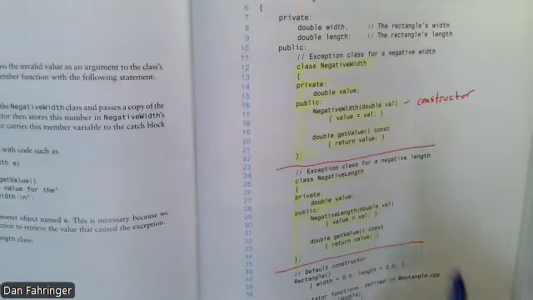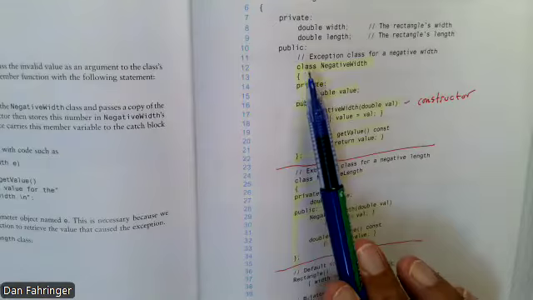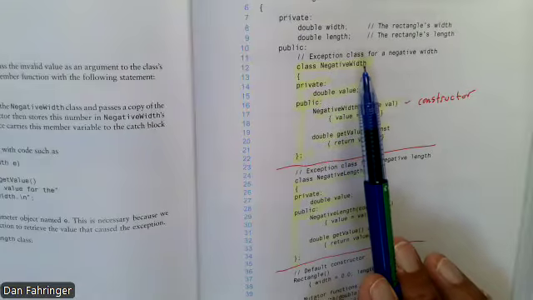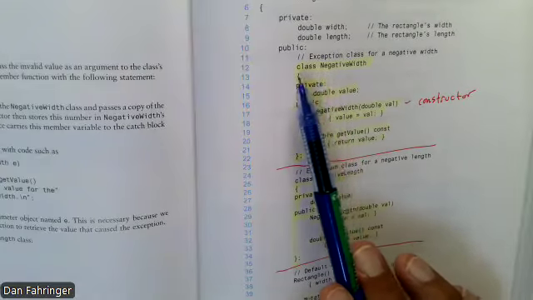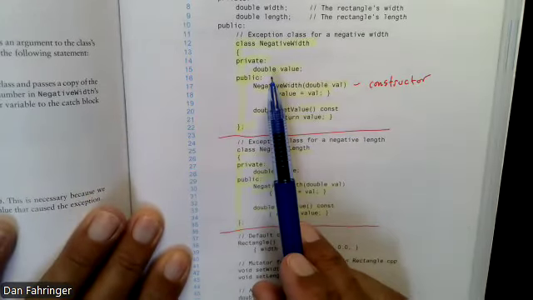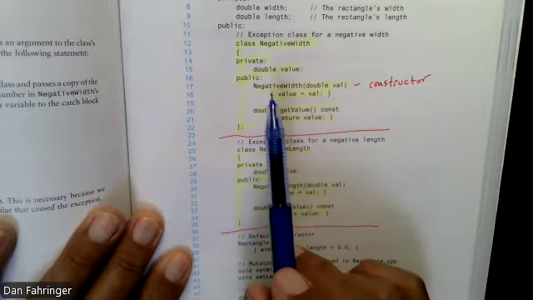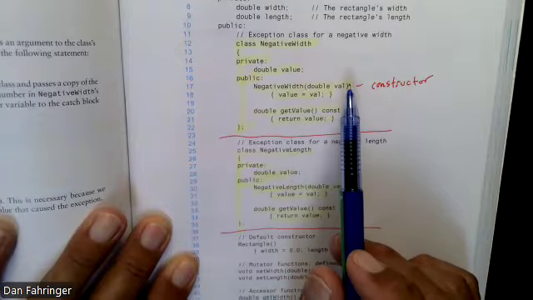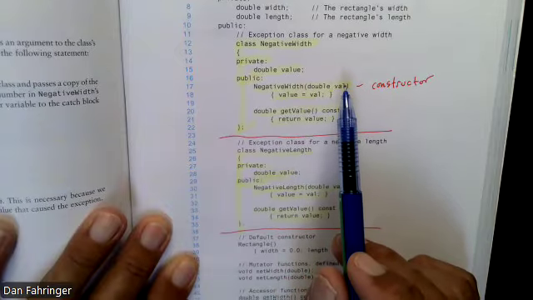All right. I come into my specification file and I'm inside of that class and I say, oh, here's my class negative width. Good. I have stuff going on in here. When I throw an exception of negative width, I'm now including a constructor, and the constructor is going to receive that value coming in.